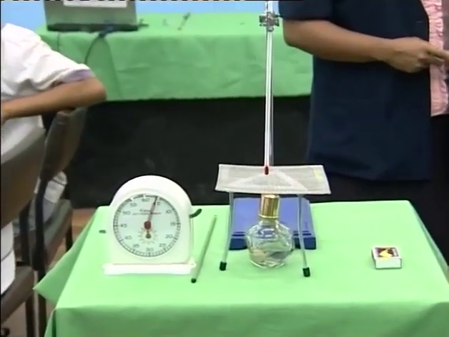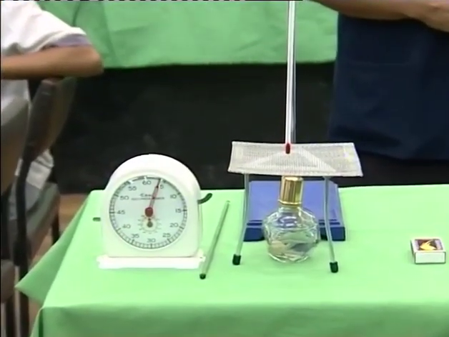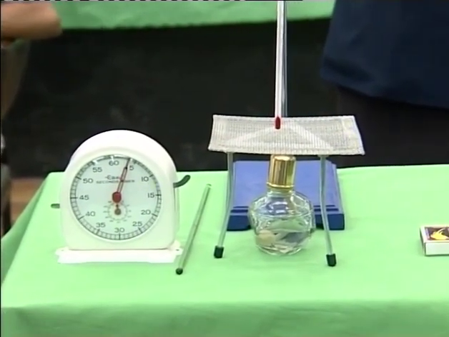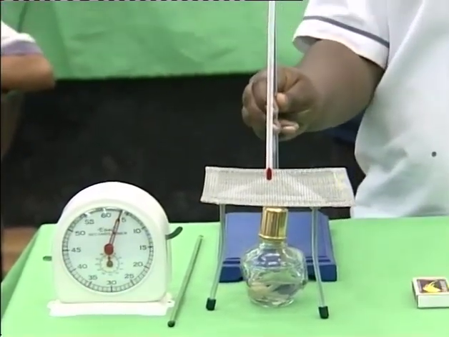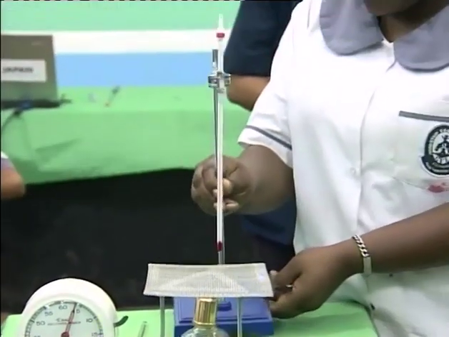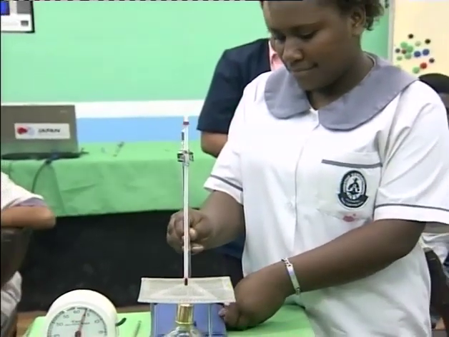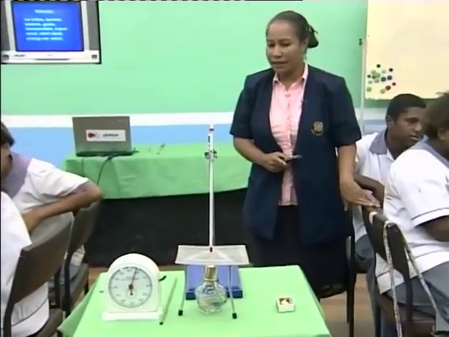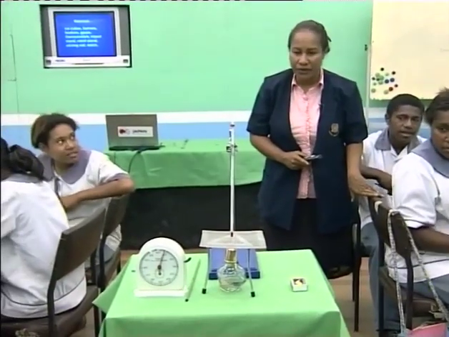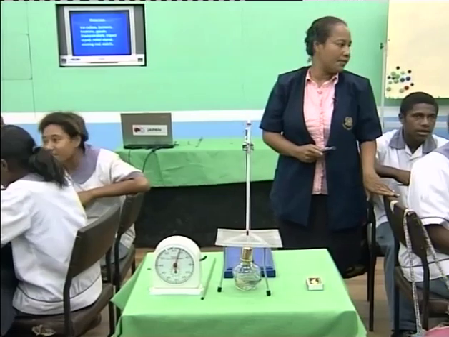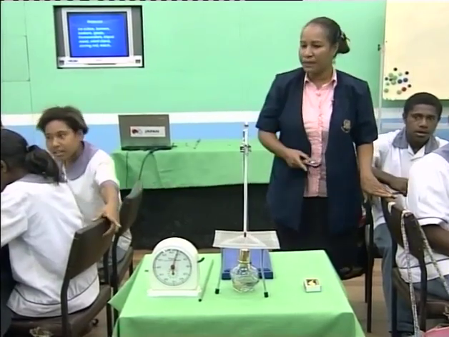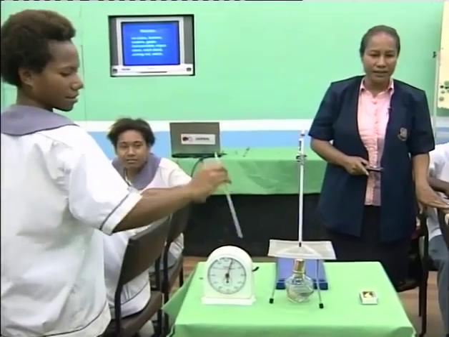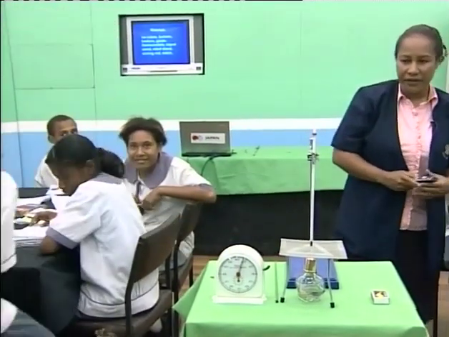Use the mic, and go and point to it or lift it up and show it to the class. Okay, that's what she thinks. Is that the stirring rod? I'm sorry, the answer is wrong. Somebody here, please come up and show the class. Is she correct? Yes.